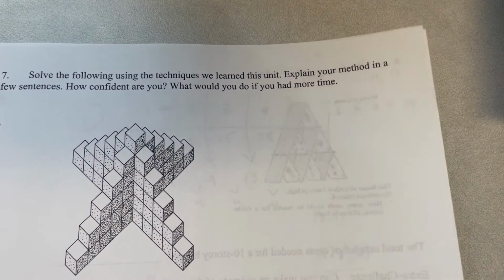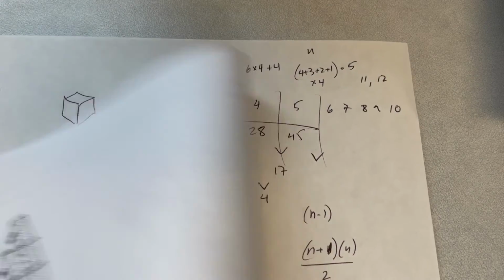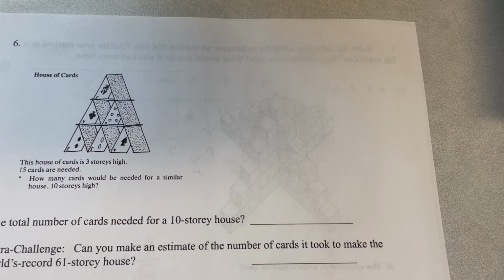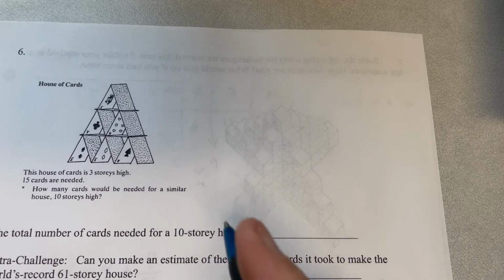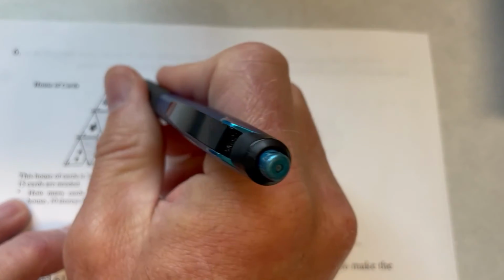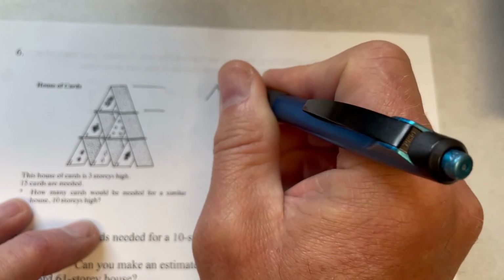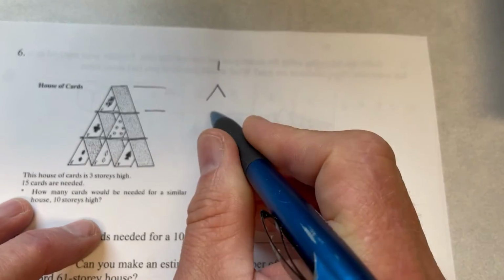On to this next one. Actually, we'll do 6 first. Here's where you get to show off your skills with breaking a problem down and looking for the pattern, okay? I'm going to say one layer. One layer is going to be just 2 cards balanced like this. So one layer is 2 cards like that.